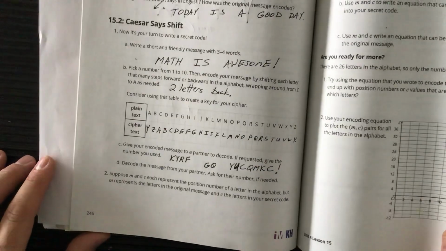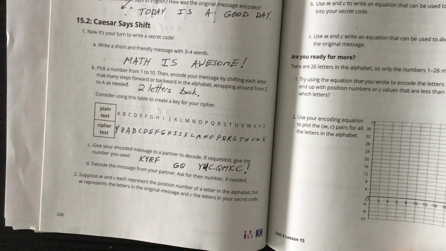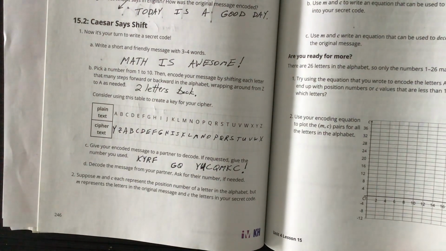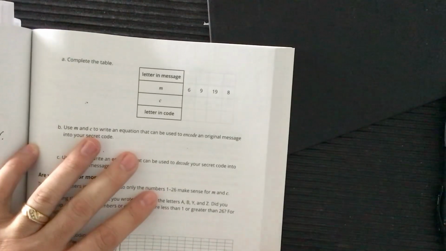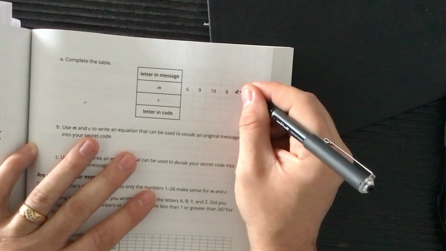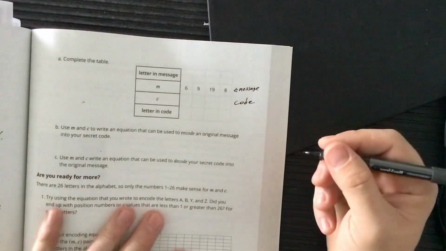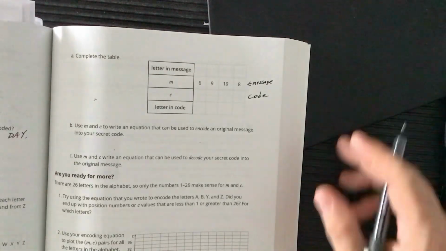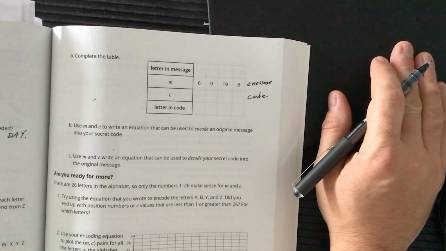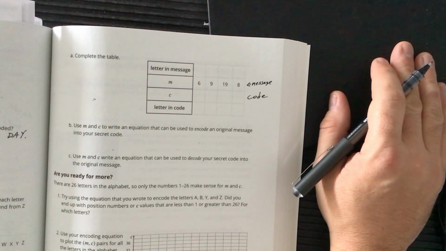Question 2. Suppose M and C each represent the position number of a letter in the alphabet. But M represents the letters of the original message. C is the secret code. All right, so this is your message. This is your code. So what is your message? 4-letter word. So it says it is the number that it is at in the alphabet.